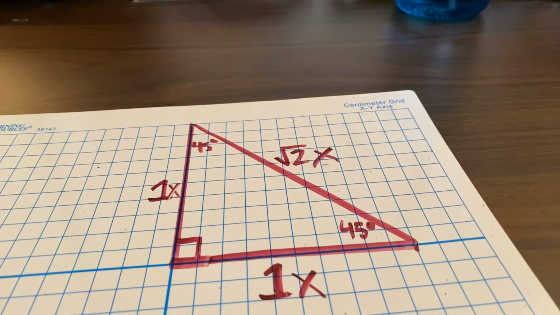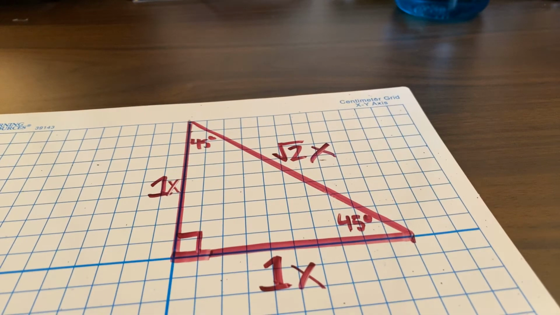You need to know this triangle. It's been hanging on the wall in my classroom for years. You need to have it in your head.